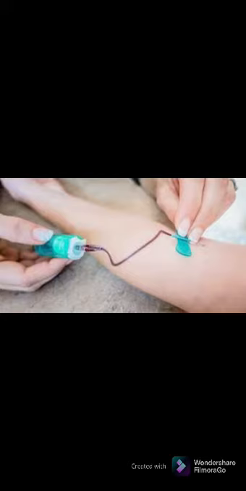Reapply the tourniquet, uncap and insert the needle. Anchor vein and insert the needle. Establish blood flow and release the tourniquet. Fill, remove, and mix tubes in order of draw. Place gauze, remove needle, activate safety device, and apply pressure.